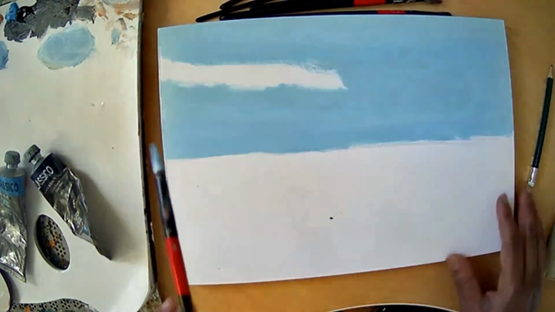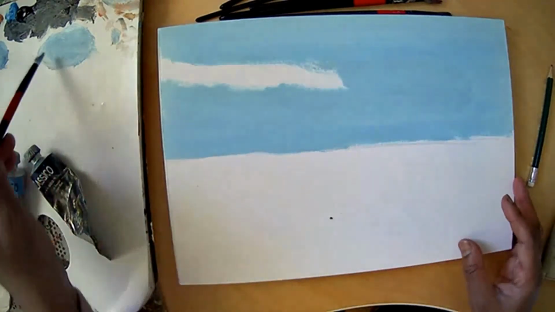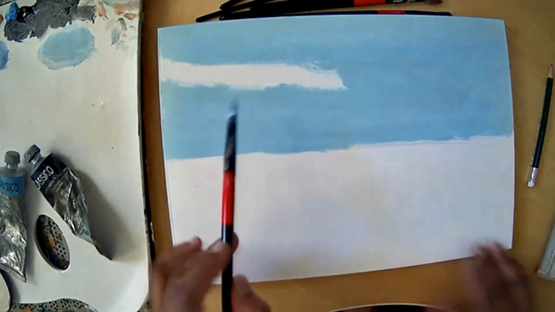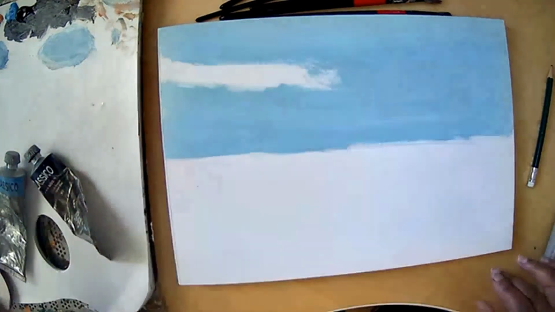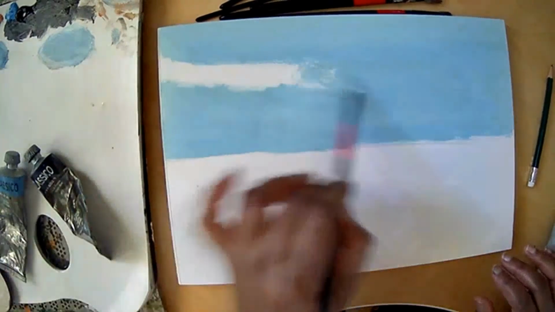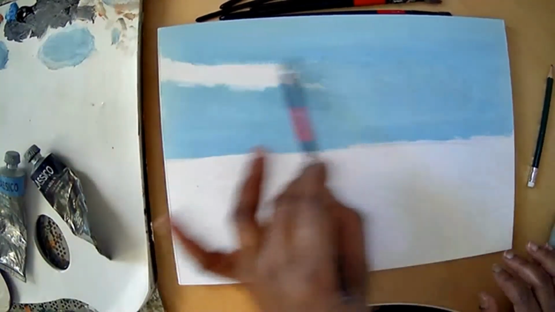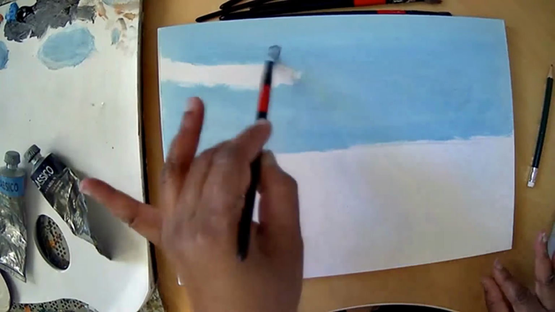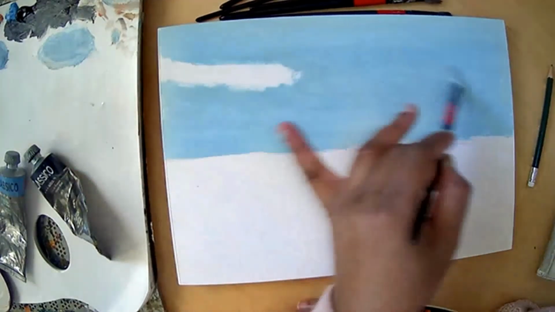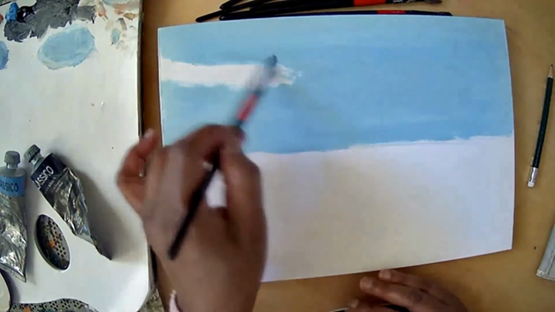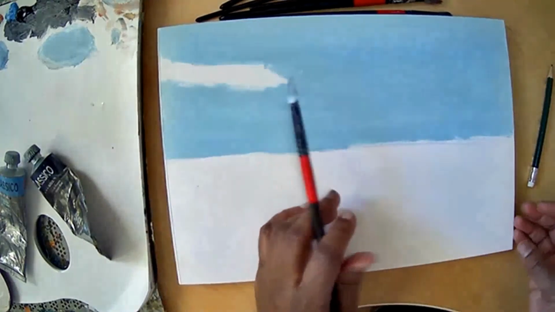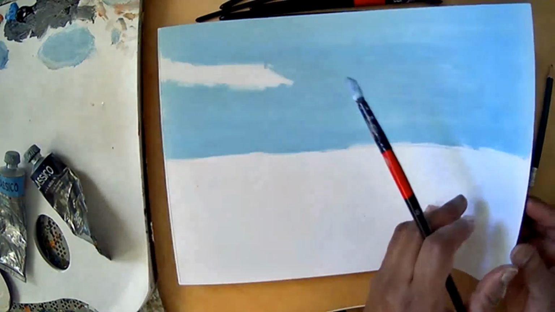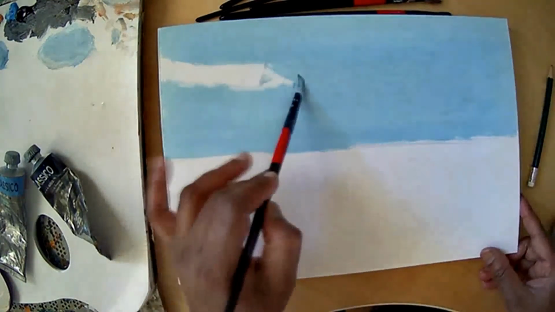We're nearly there. Trying to see if I can push the color along, if I need more to blend, or can I push the color along?